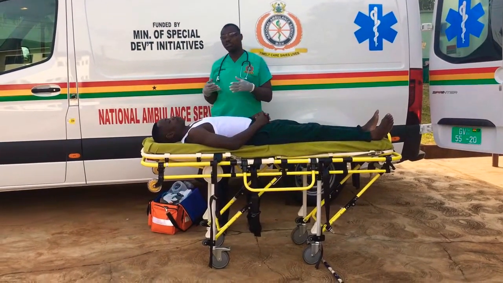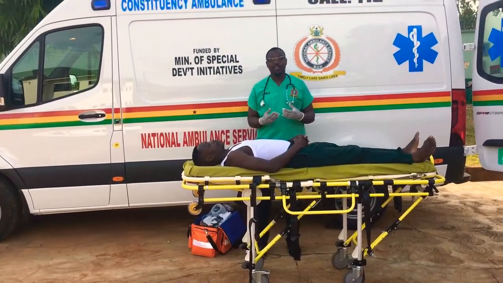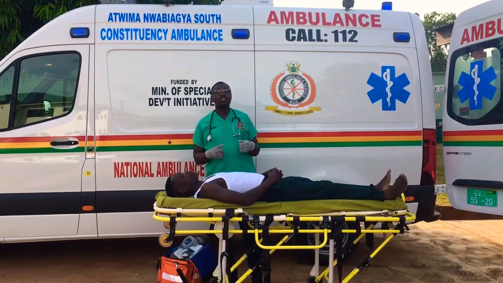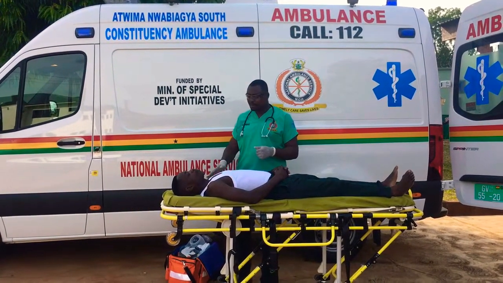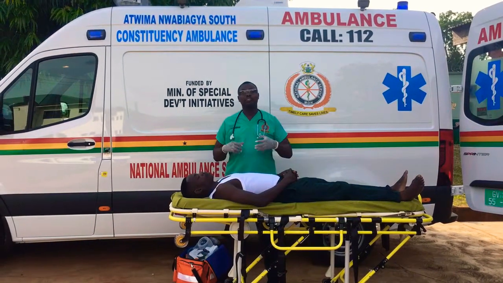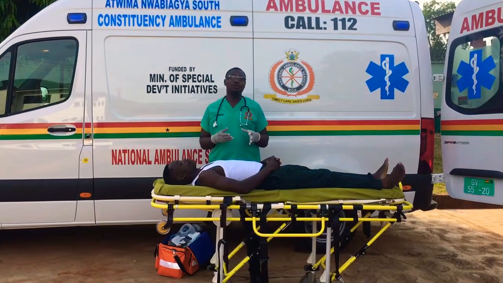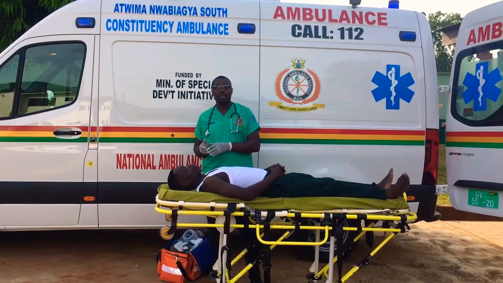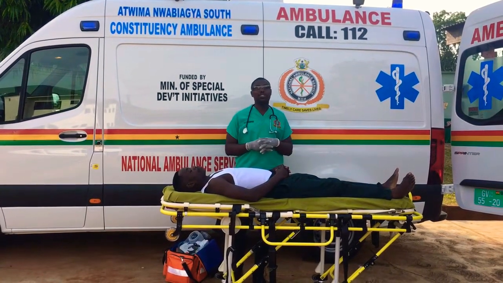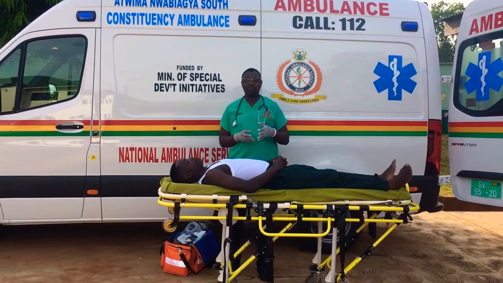So now as you approach, the patient is not alert. So you need to talk to the patient. Hello sir. The patient is not responding to your voice. So you now need to what? Inflict pain on the patient by either tapping on the shoulder or inflicting pain on him or her to establish that the patient is what? Unresponsive. If the patient does not respond to the painful stimuli you are applying, then the patient is unresponsive.